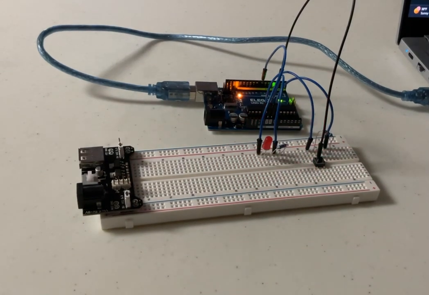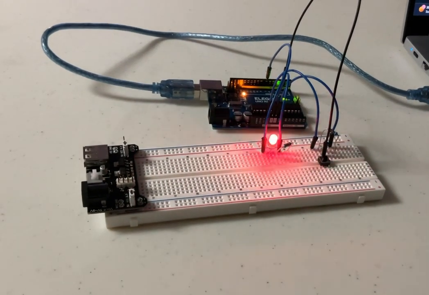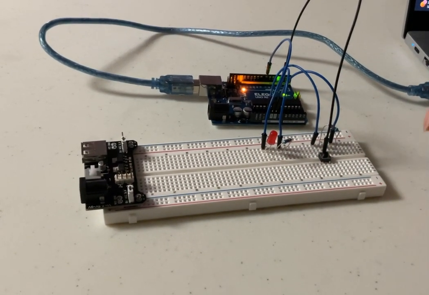Once it reaches 8 blinks, it will stop. So it won't do less than 8, but it won't do more than 8. That's the video.